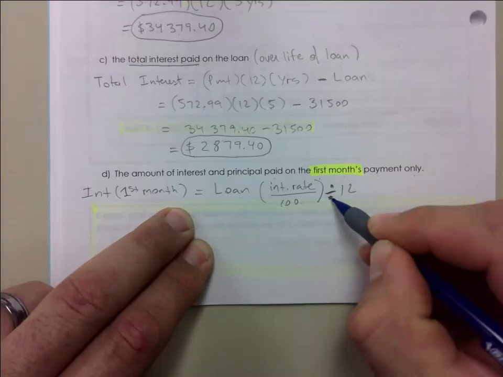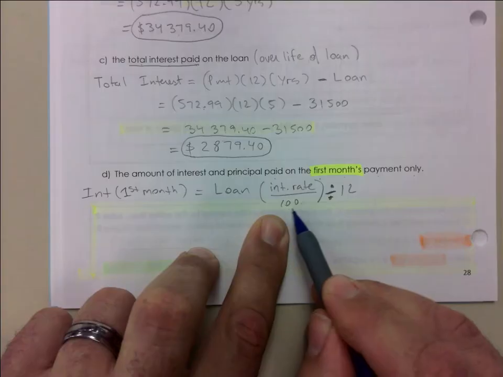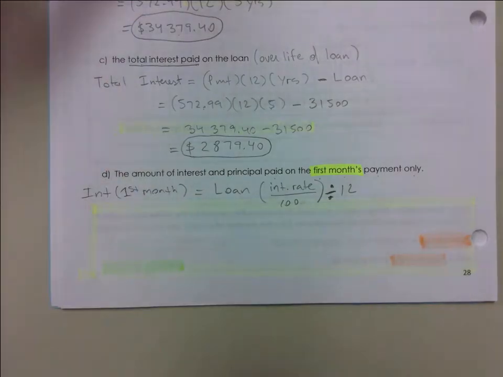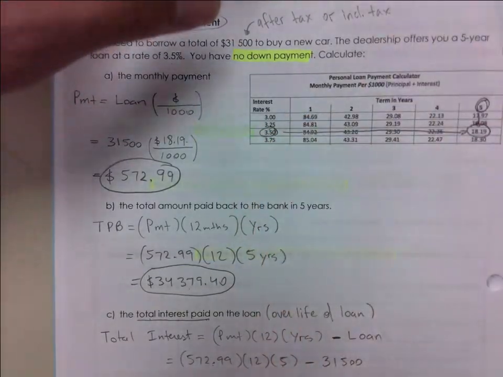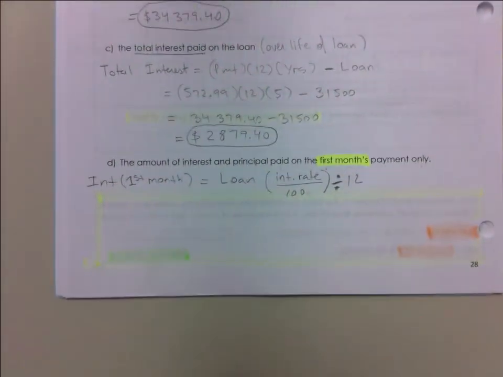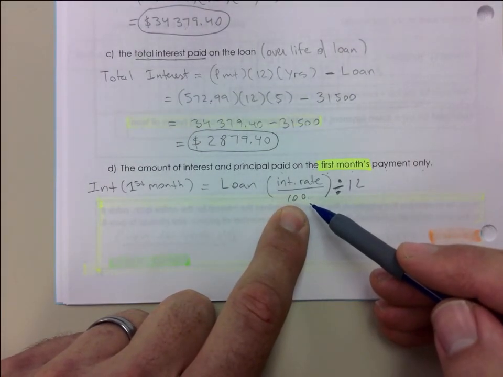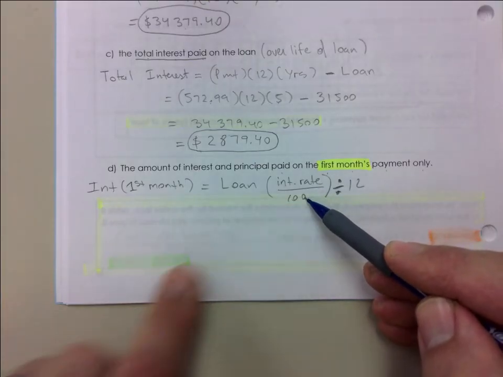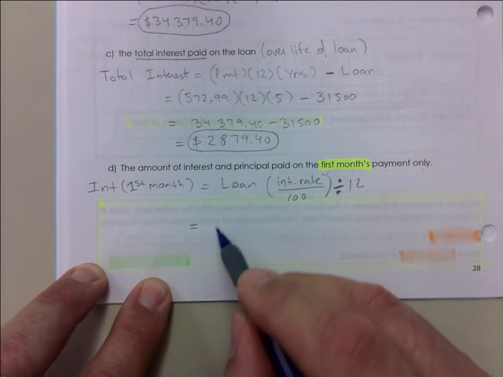This is where I want you to make sure you check something right now. Do you have 100 or do you have 1,000 here? Some students, because they saw 1,000 earlier, like if I go up here, oh, it's over 1,000, they automatically assume that this one is also out of 1,000. That is wrong. Okay, it's 100 because interest rate is a percentage. That's why I need to divide by 100. So check that, please.